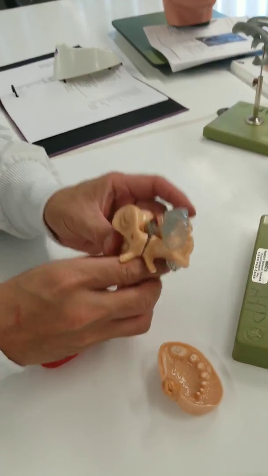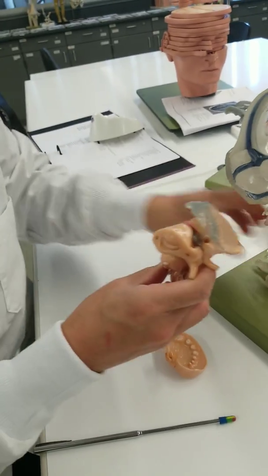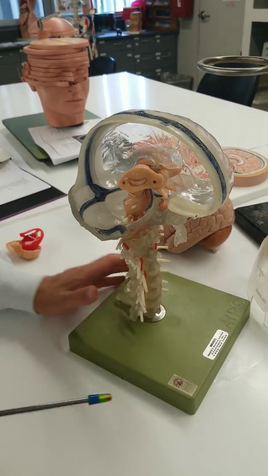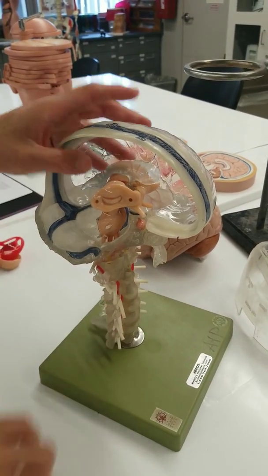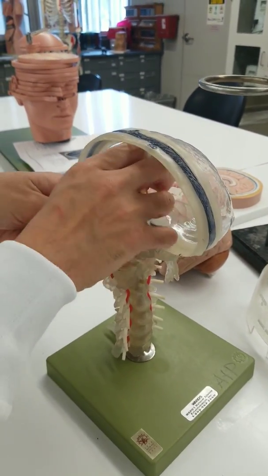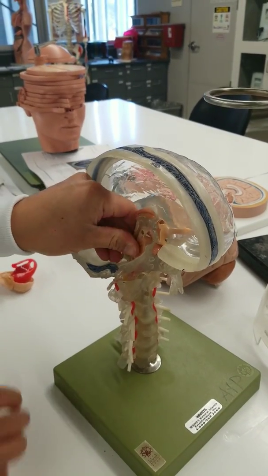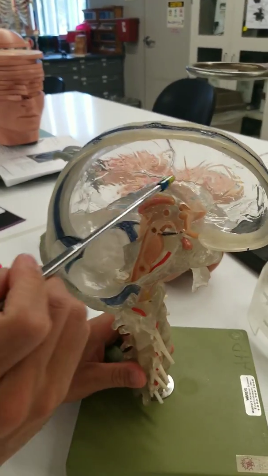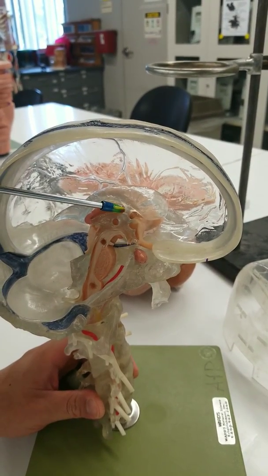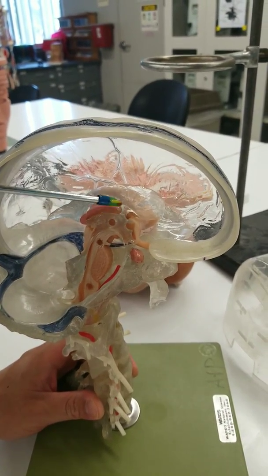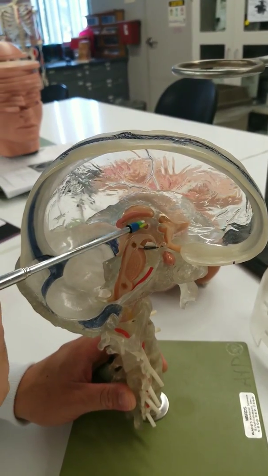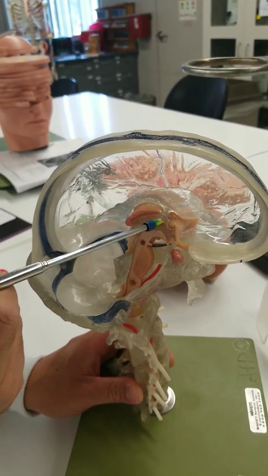If we go on this other side of the brain, we can see the lateral ventricle will continue on to the other ventricles. The lateral ventricle will continue to the interventricular foramen, that little passageway here, to the next ventricle. This is the third ventricle.